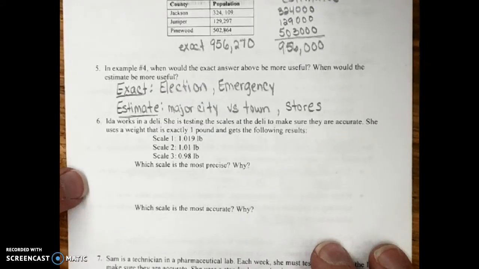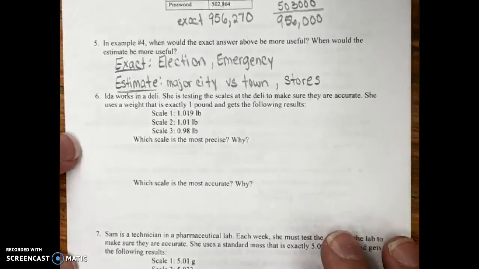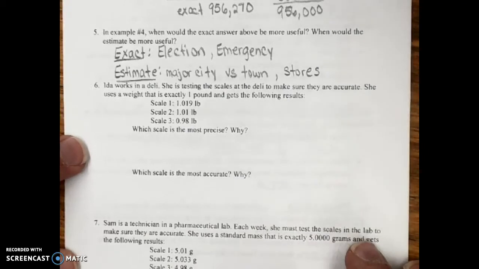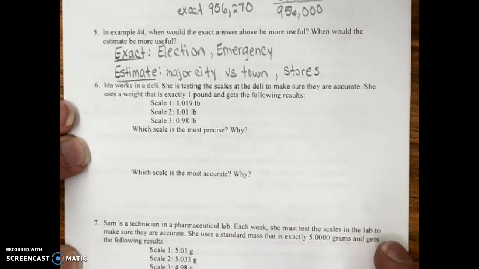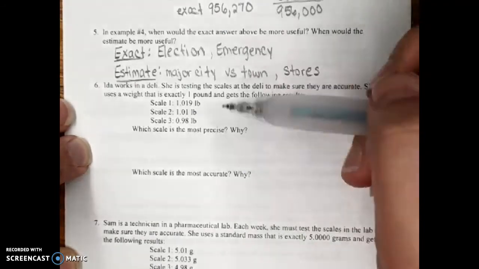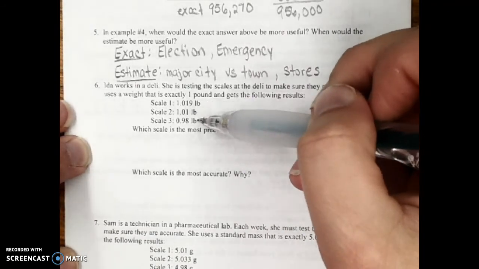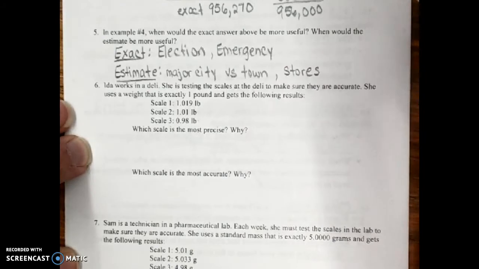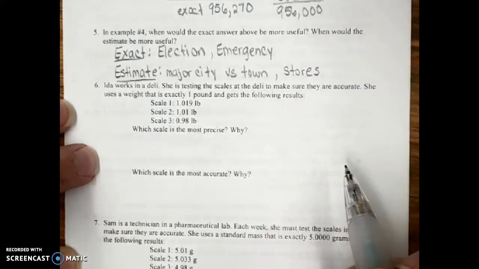Now, number 6. Number 6 is talking about scales. Ida works at a deli. She's testing scales at the deli to make sure they are accurate. She uses a weight that is exactly 1 pound and gets the following results. So the weight was 1 pound. Scales 1, 2, and 3 all gave her different measurements. So you need to know which is more precise and why.